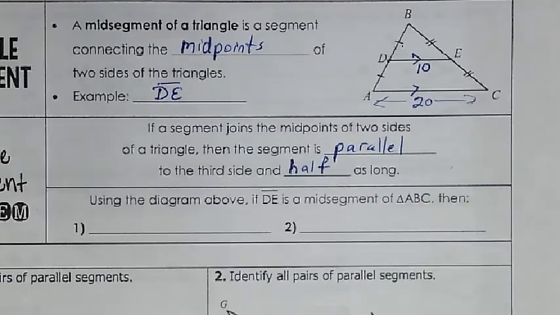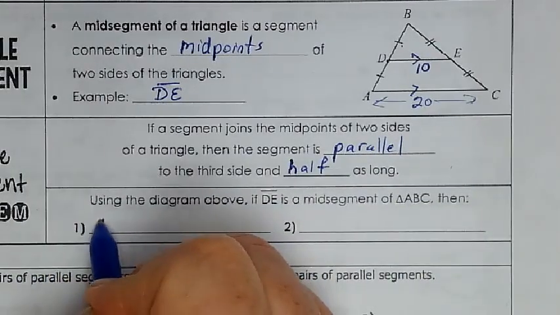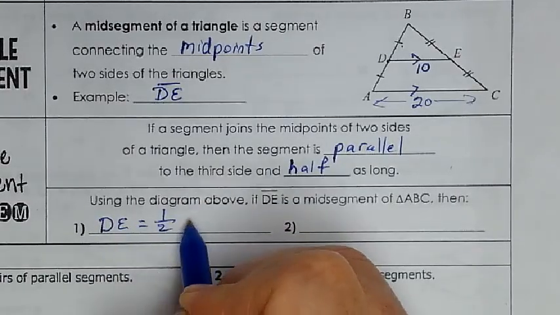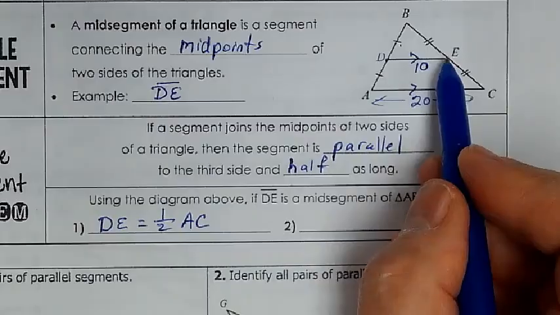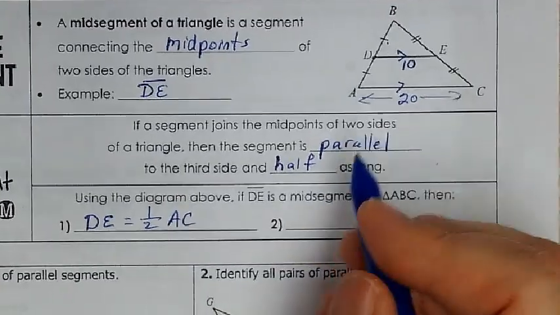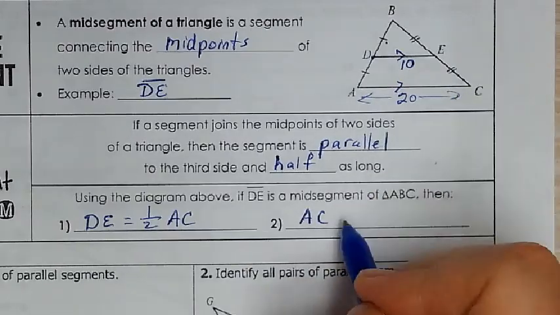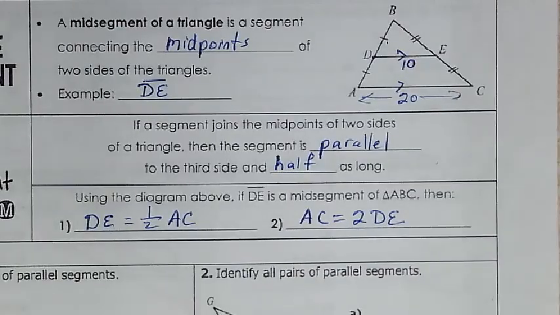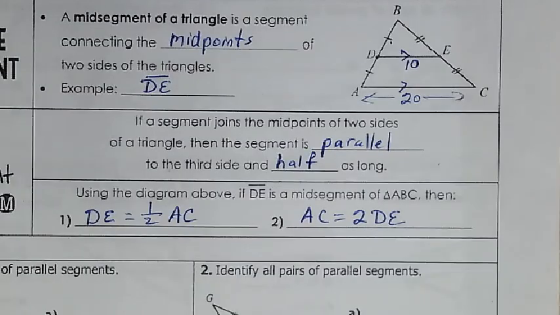To put that in symbols, you would say the distance from point D to point E equals half the distance from point A to point C. Here it is. The distance from point D to E is half the distance from point A to C. Not only that, but we could also say that the distance from A to C, as you can see the side AC, is twice as long as the distance from D to E. And that right there, that's your concept. That's what we build the problems on.